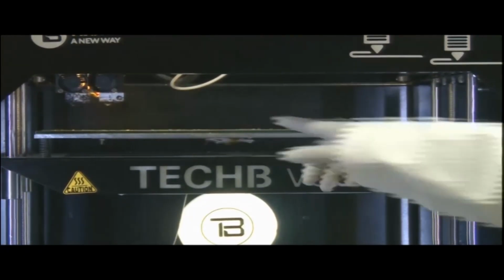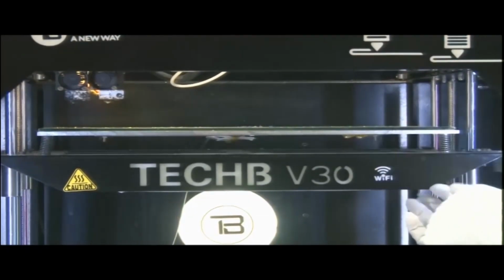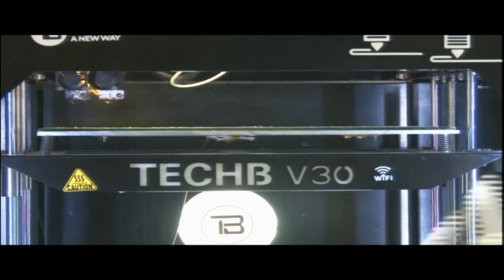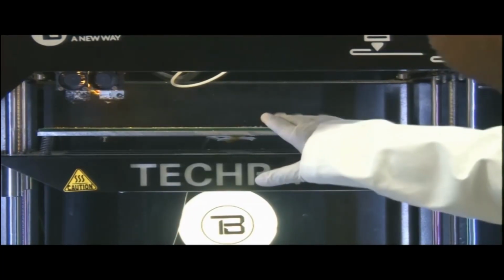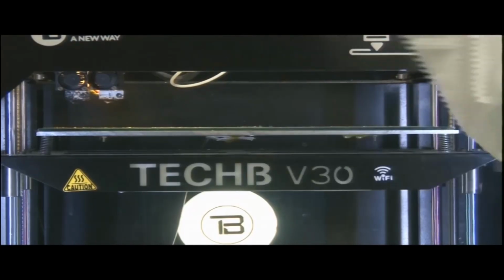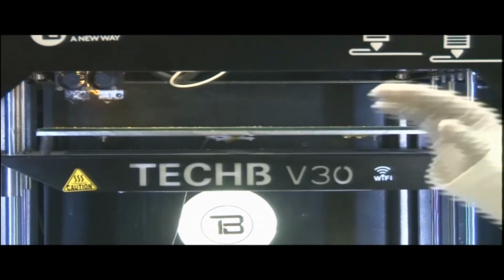Also whenever we go for calibration, we use these screws to loosen and tighten them to make sure that the bed is flat. It is square with its adjacent surface as well.